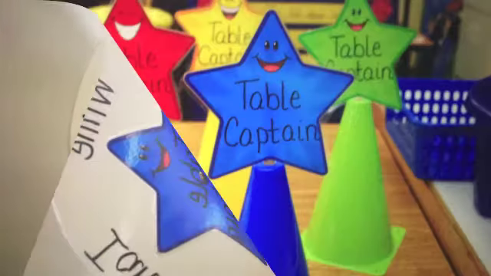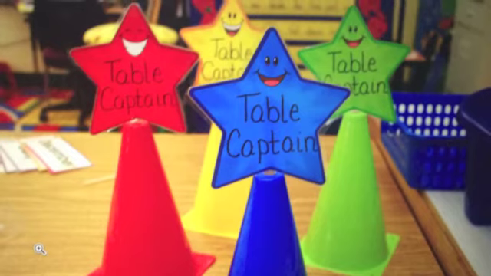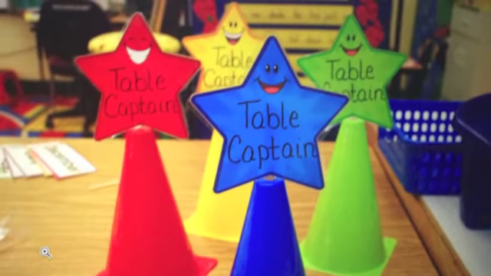Maybe rotate them and put a little cone. That way the students know who is in charge for the day.